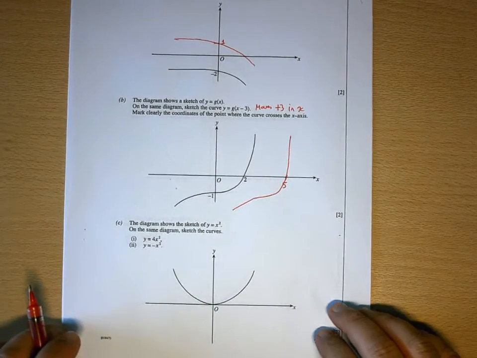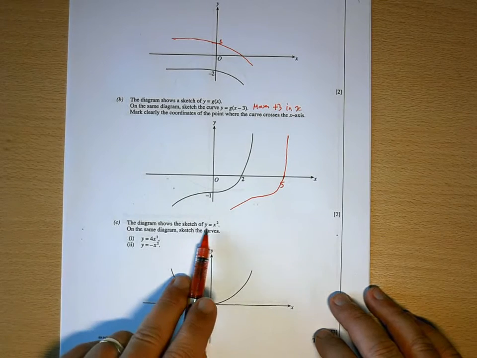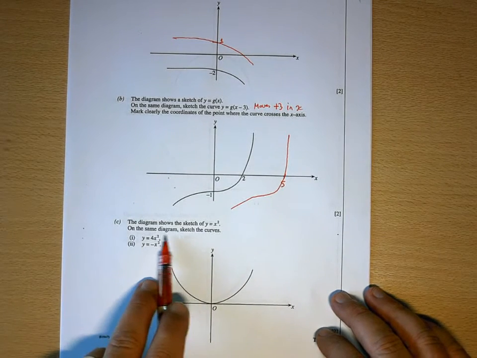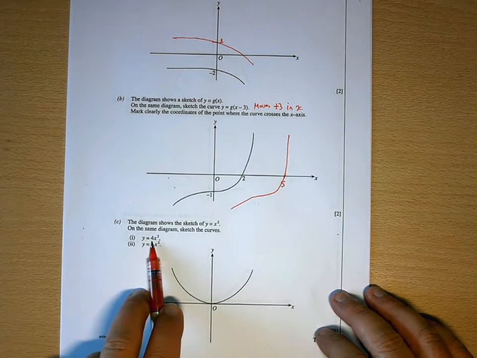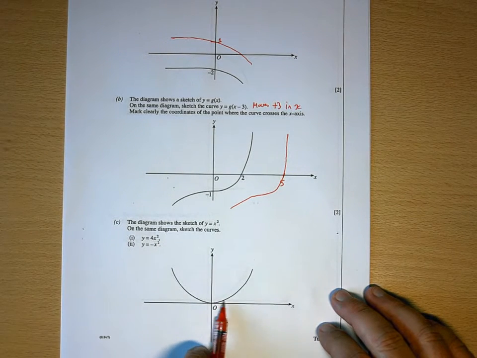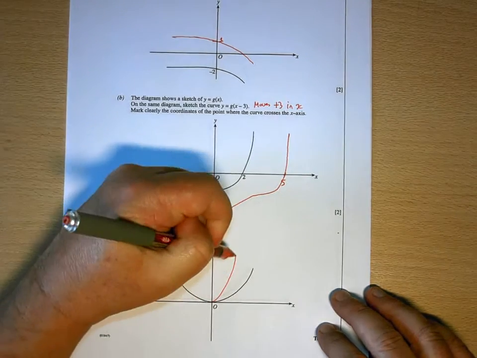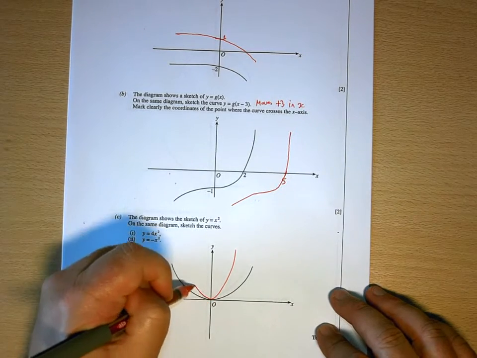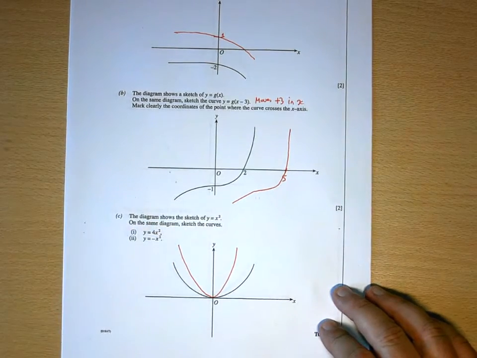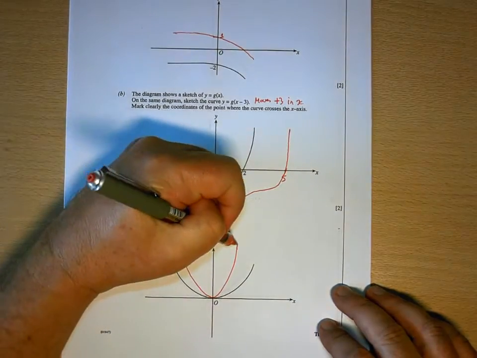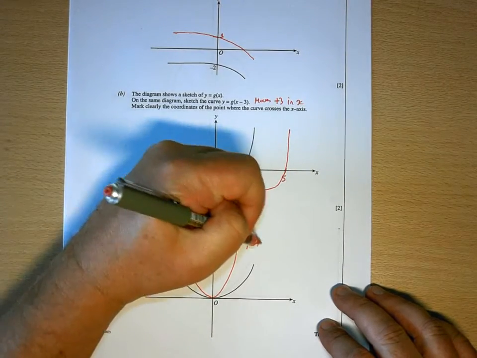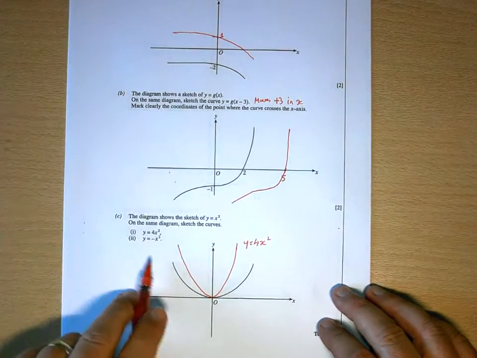Diagram shows the sketch of y equals x squared. Well, that's what we were practicing with. On the same diagram, sketch the curves. So 4x squared is going to make it much steeper. It's going to take each output, each y coordinate, and multiply it by 4. So you just want to show that you get a much steeper graph that is still symmetrical. So that would be y equals 4x squared.